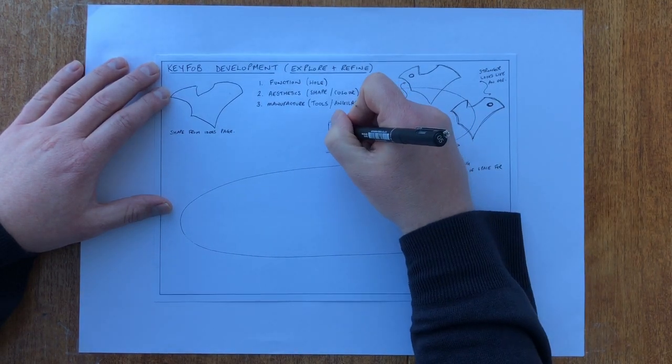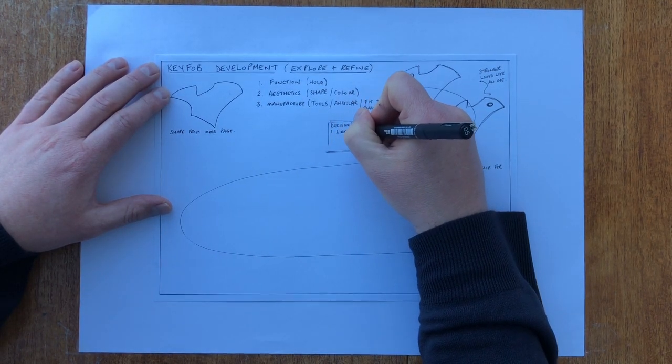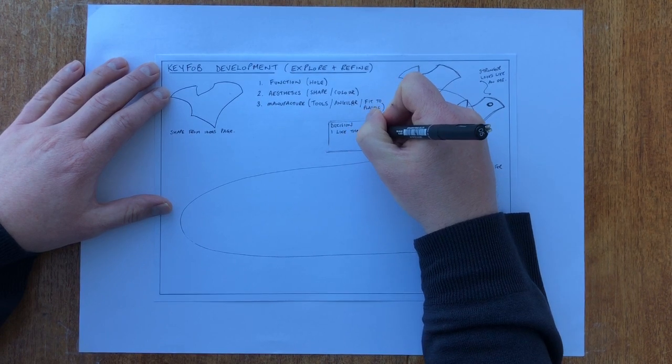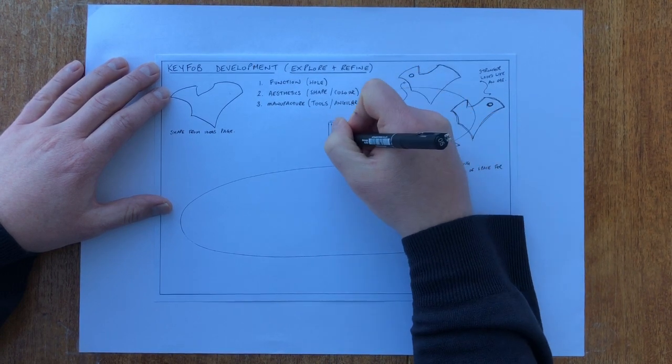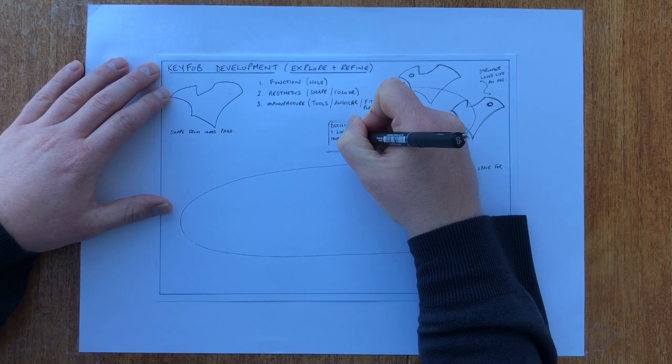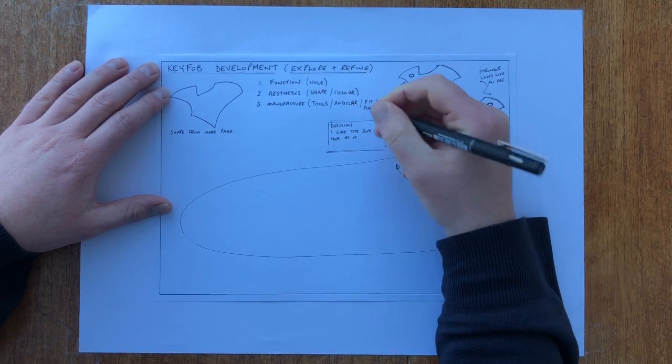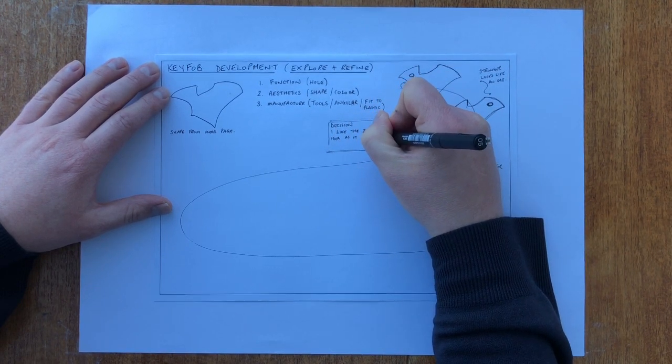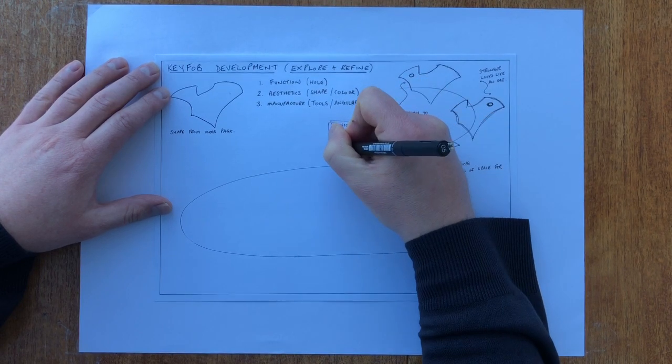So I'm going to say, I like the second idea, as it looks like a bird.